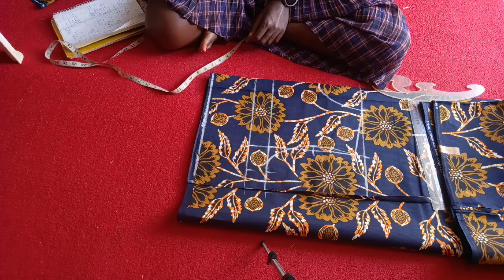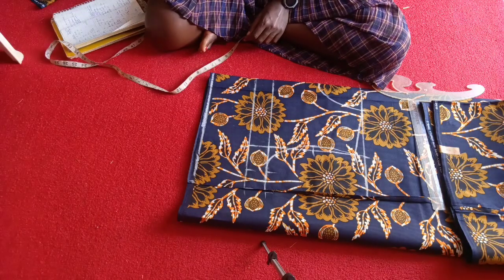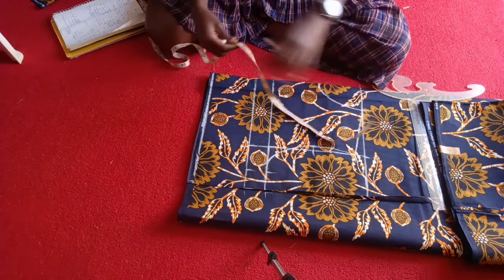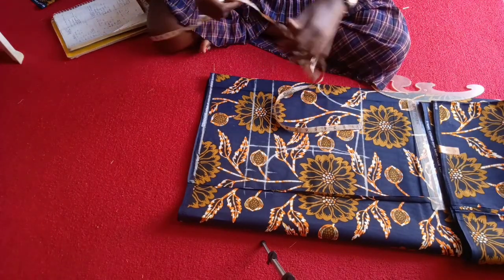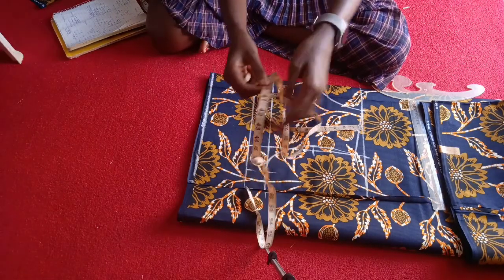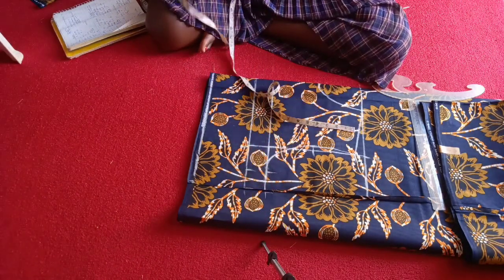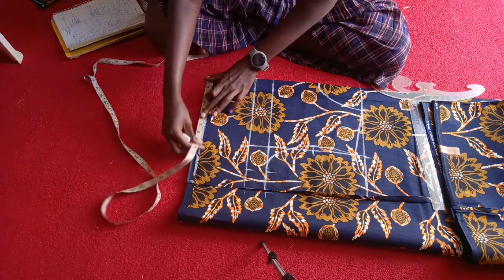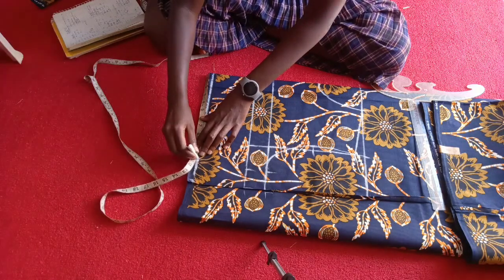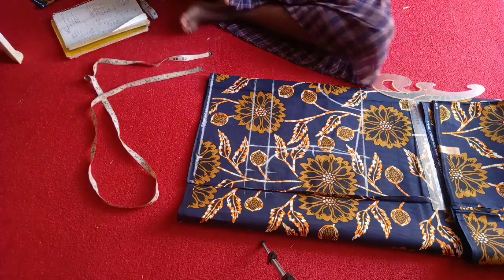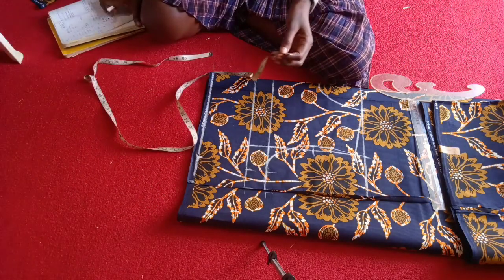Then on the waist line, which is the one we're going to join with the waist, you get your waist, the person's waist circumference, divide by 4 and mark that. But before doing that, you can decide to mark the bust span before, or decide to mark this before. But remember, we are going to have to insert a dart that I'm not going to cut out.